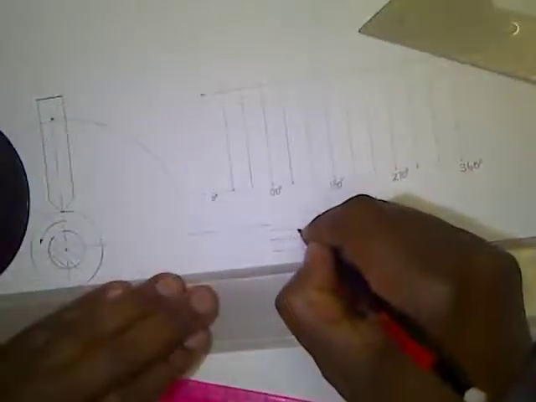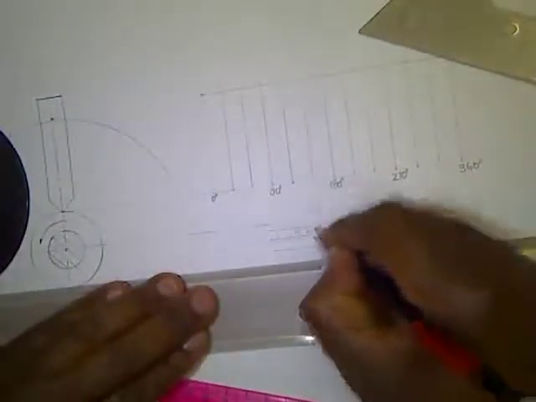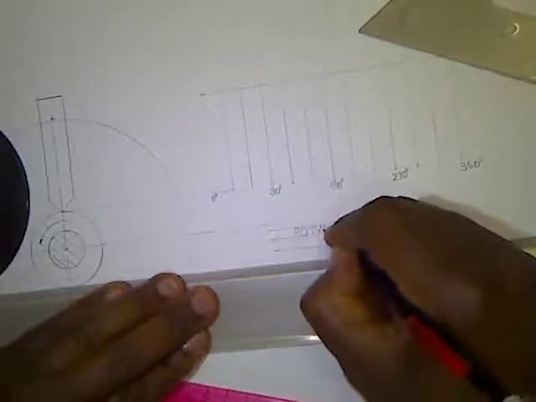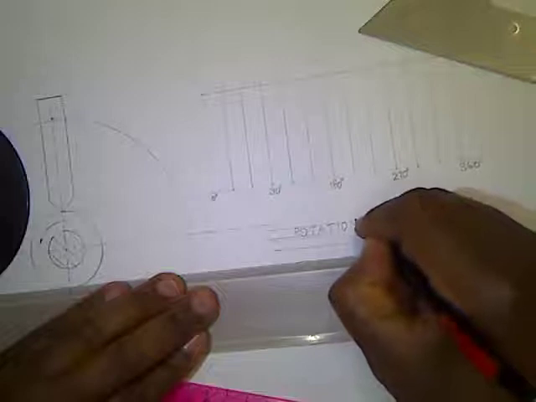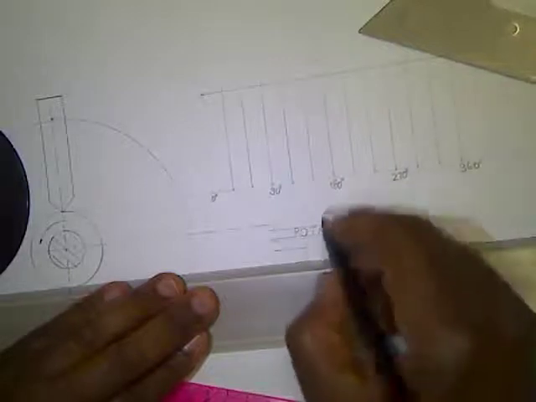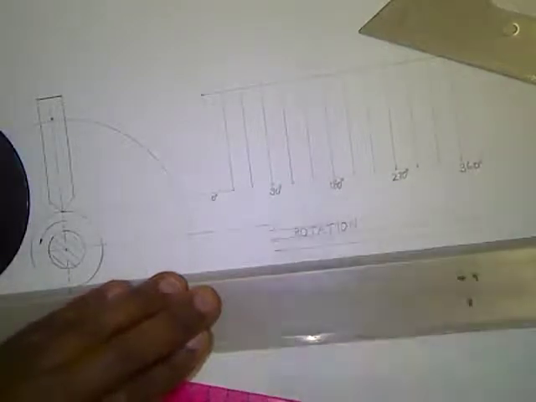This is our rotation. Remember, this thing is rotating 360 degrees, for one revolution. So here we have our rotation. You state that this is our rotation, which simply means 10 millimeters.